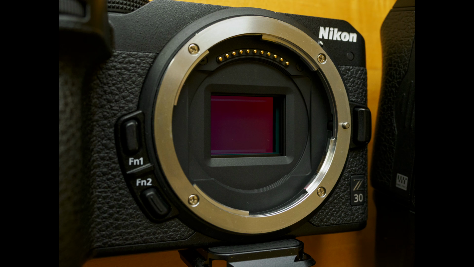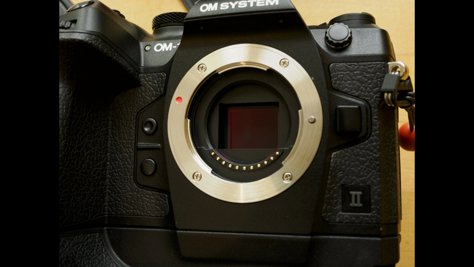Now, there is actually one other thing that influences depth of field, and that is the sensor that your camera has. That was a little bit more technical than I wanted to put in this short little video, so I'll have a separate video on how sensor size influences depth of field in another Tips Tuesday video.